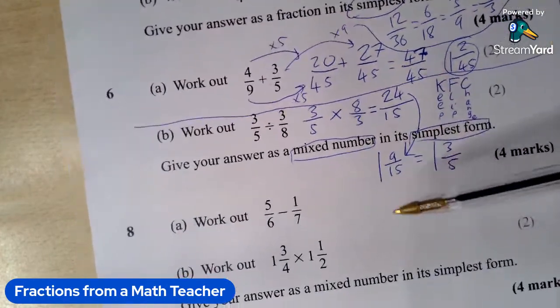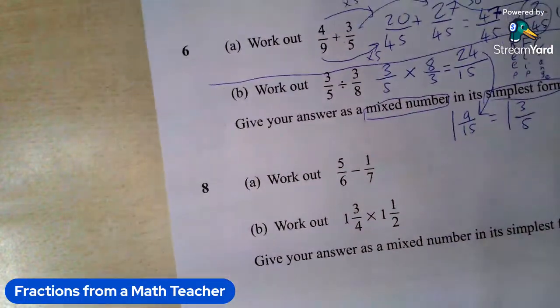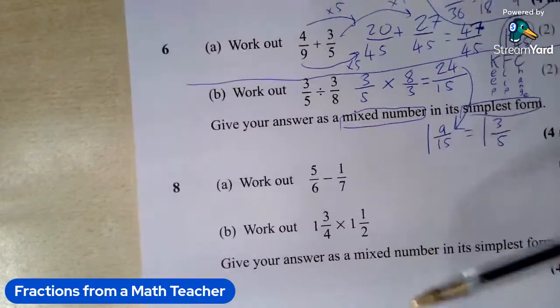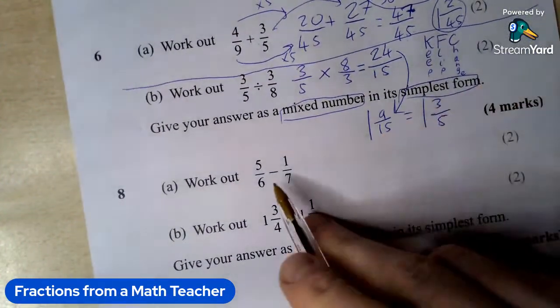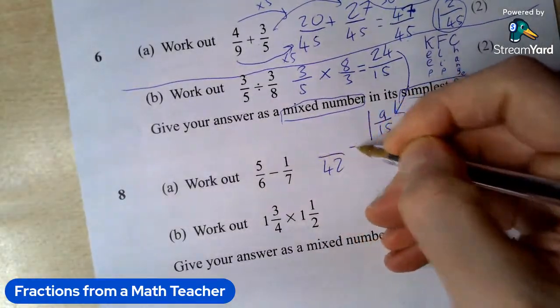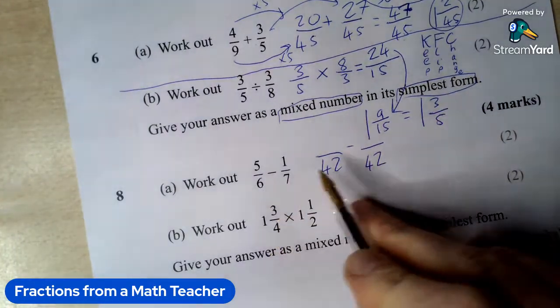Right, next one. So subtracting again, for loads of practice. So if you had to go to the last one and couldn't get it, have a go at this one. See if you can do it before I go through it. So what number is in a 6 and a 7 times table? That is 42. Right. And how many 6s in 42? 7.